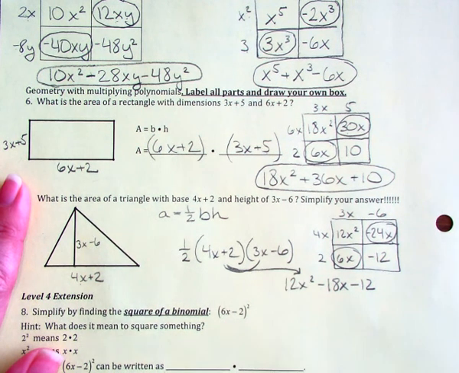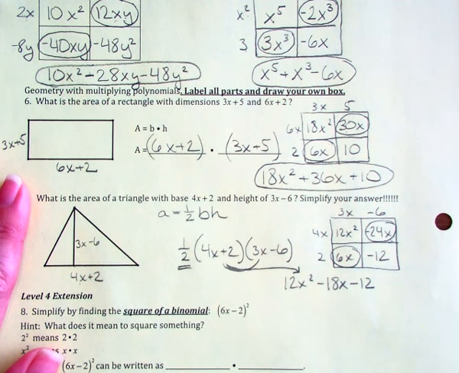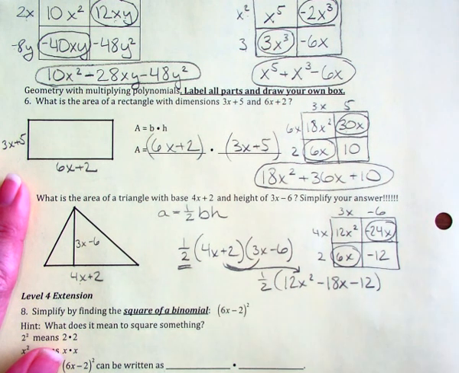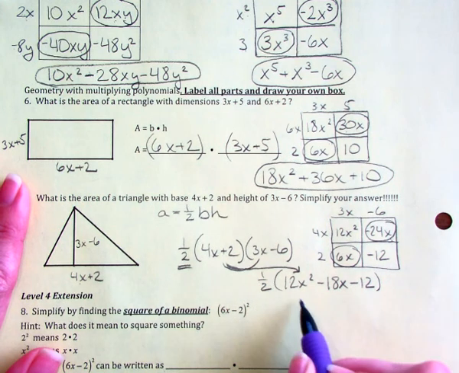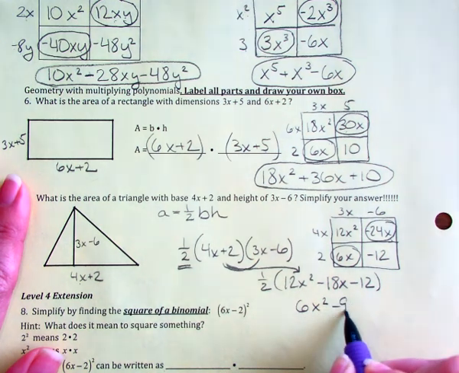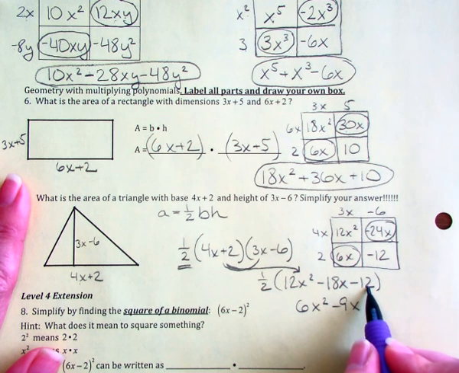So there's still this 1/2. Okay, so we need to multiply this whole thing times 1/2, which means we need to distribute 1/2 to each of these terms. So 1/2 times 12x squared gives me 6x squared. 1/2 times the minus 18x gives me negative 9x. And 1/2 times the minus 12 gives me negative 6.